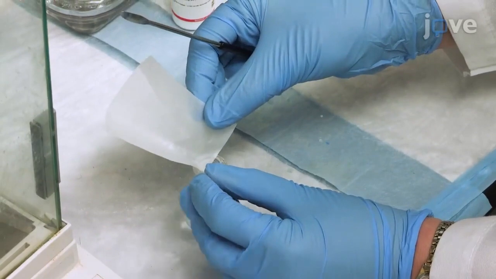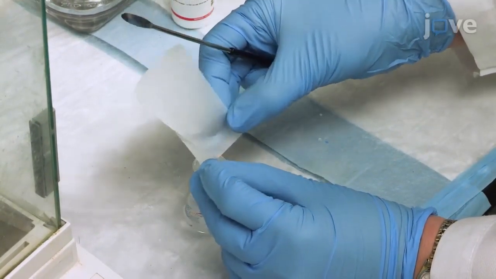Cholesterol is a major component of cellular membranes throughout the body. These techniques can be utilized to study the impact of elevated levels of cholesterol in any cell type.